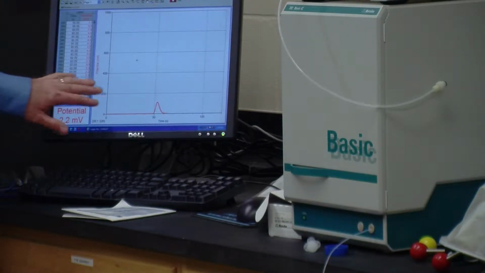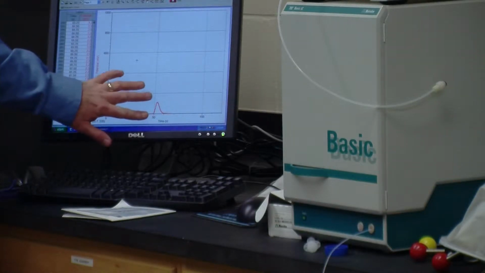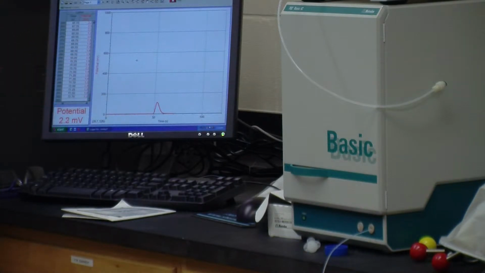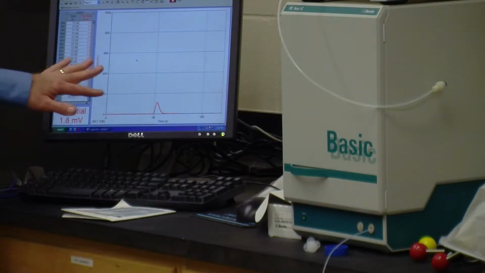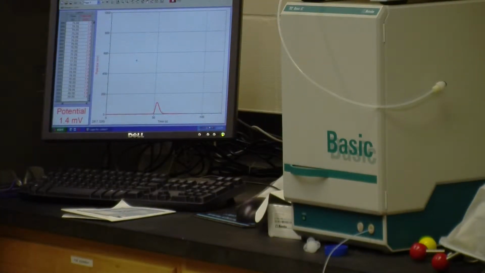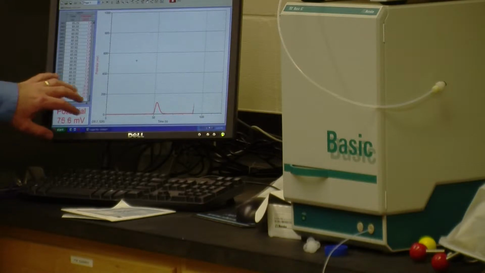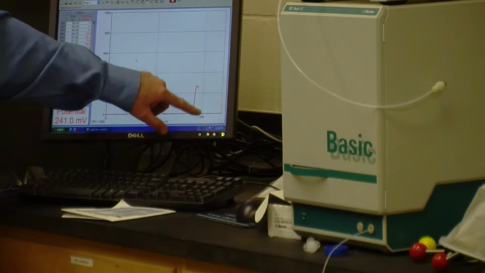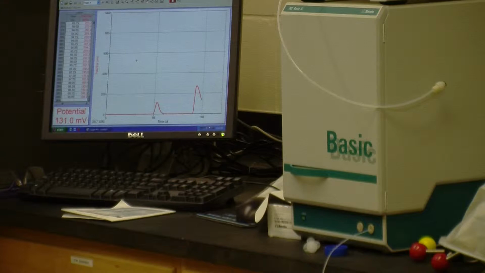You can see we get a peak right here. And so right now we're not sure whether air is made up of one substance or two. If you only see this one peak, then air is made up of that one substance. As we continue to watch it, we see a second peak develop. And that second peak tells us that air is at least two substances.